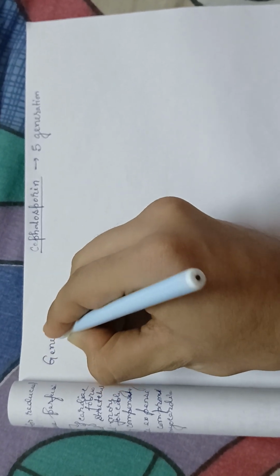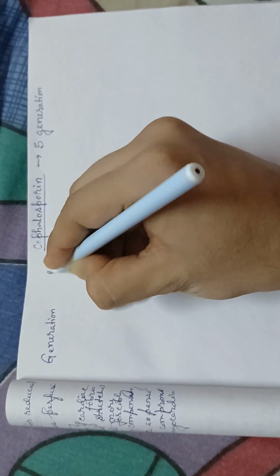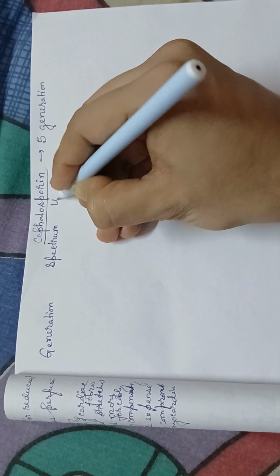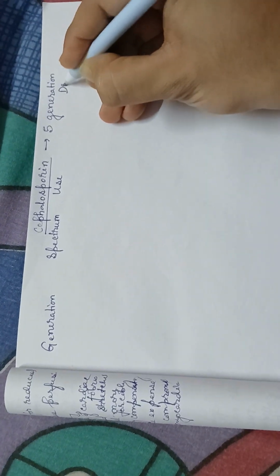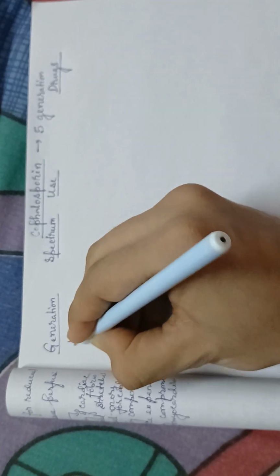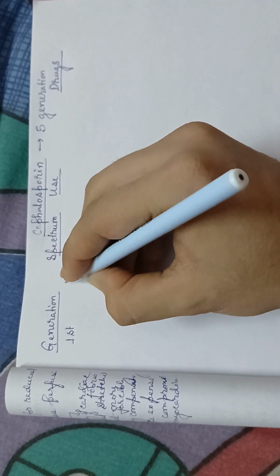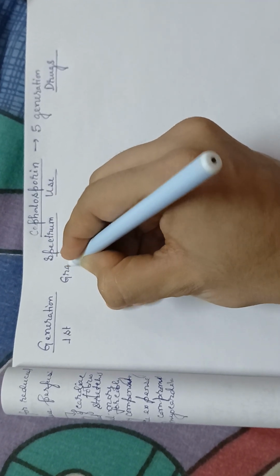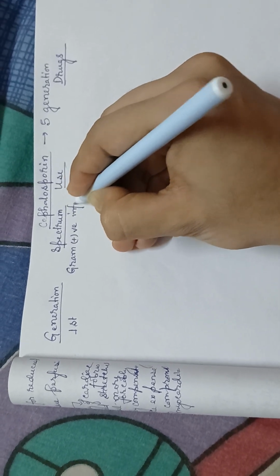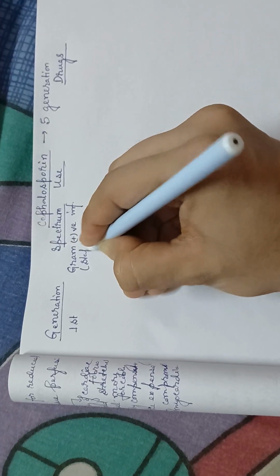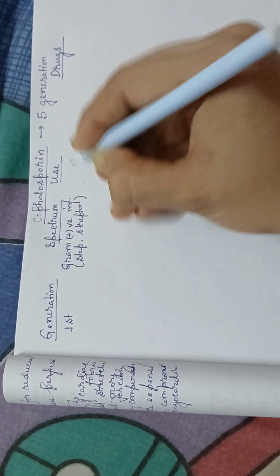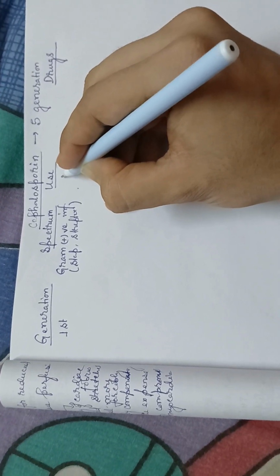Generations, spectrum, use, and drugs. First generation: it is mainly effective for gram positive infection, staphylococcus, streptococcus, etc. Use: surgical prophylaxis.